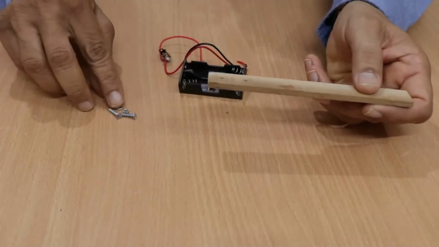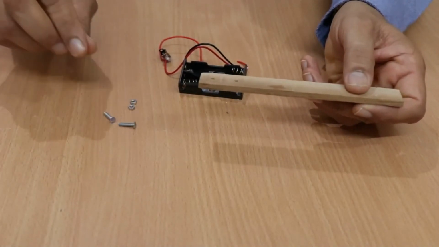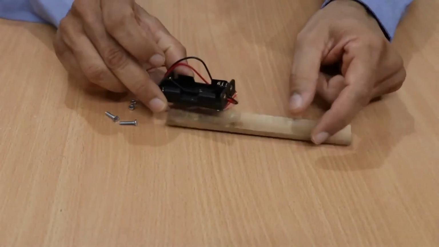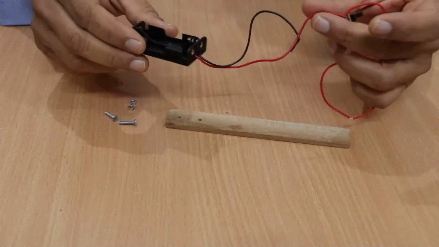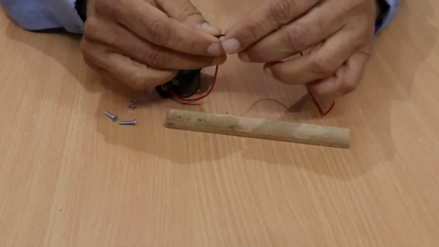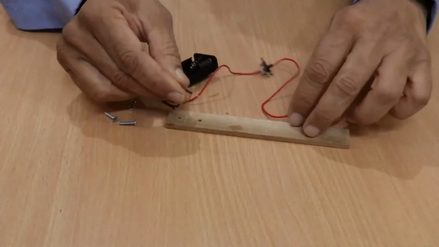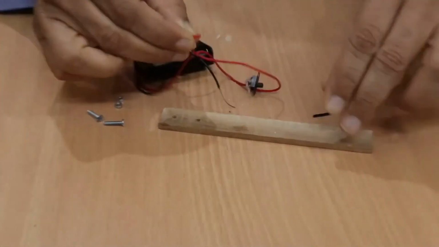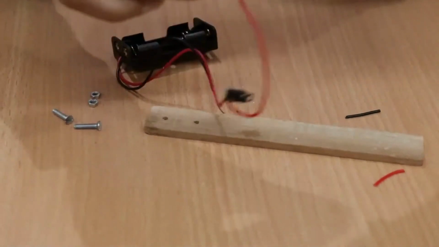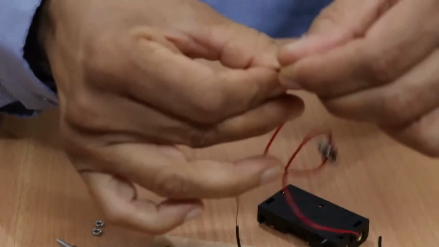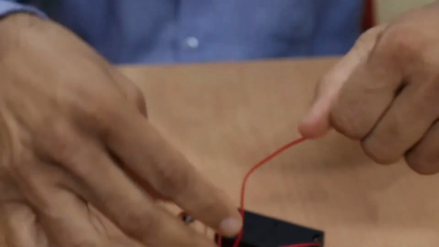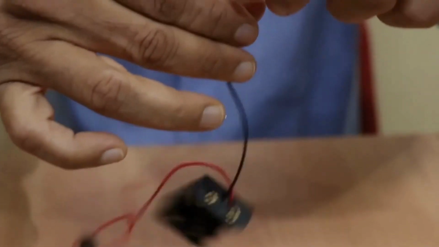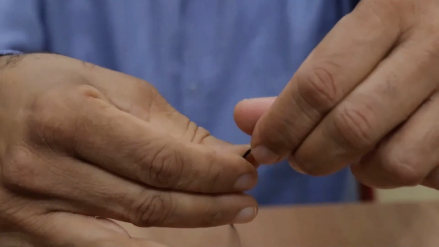I have removed these nuts from these bolts. You will find there is a cell holder with a switch and two wires. First, let us remove these insulations from these wires and roll these strands together in your finger so they make a single thread. Same here, I'm just rolling it like this so they become a single thread.